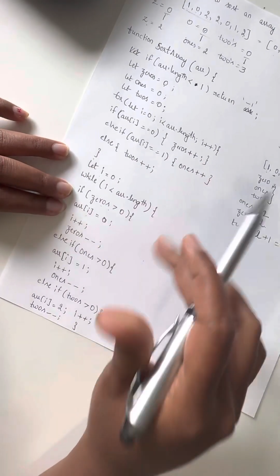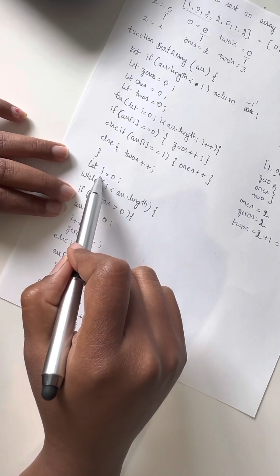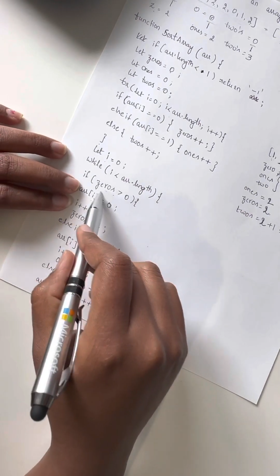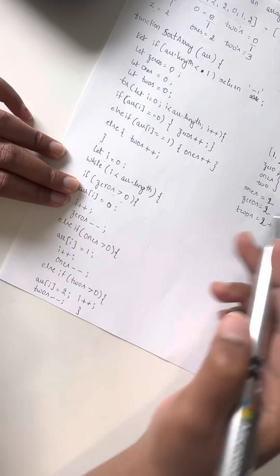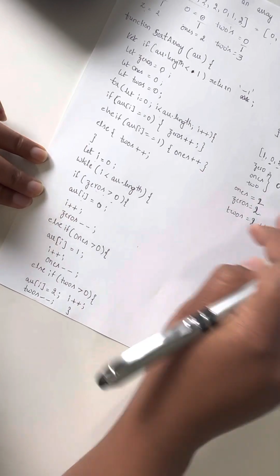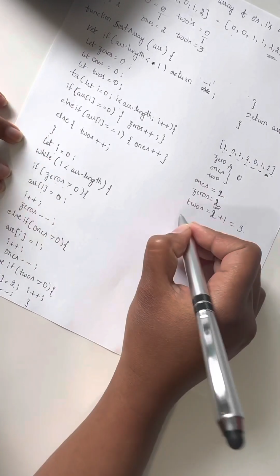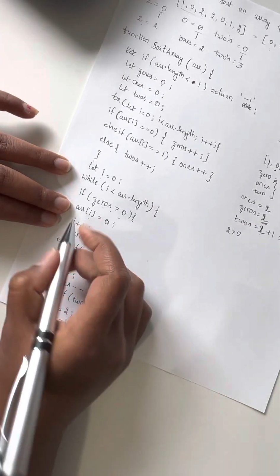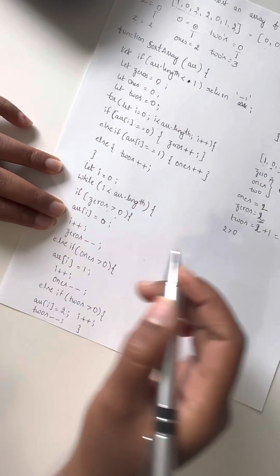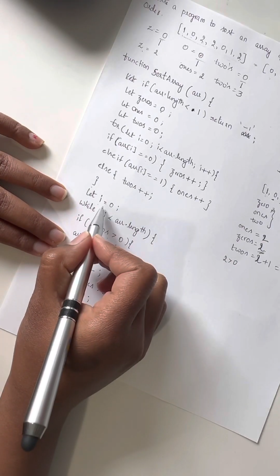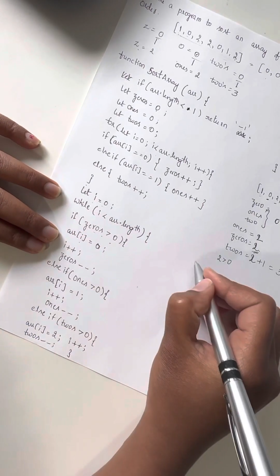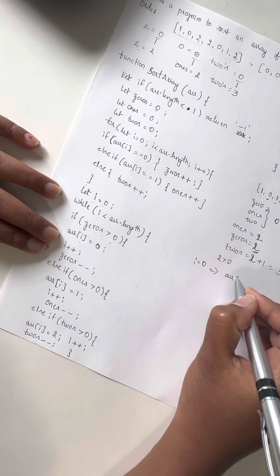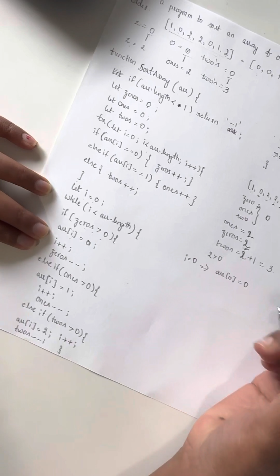Then we are initializing the variable i to 0, and the while loop starts. It checks if zeros is greater than 0. Here we have zeros equal to 2, so 2 is greater than 0. Then what it is doing is array of i. We initialized i to 0, so i is 0, which means array of 0 equals 0.